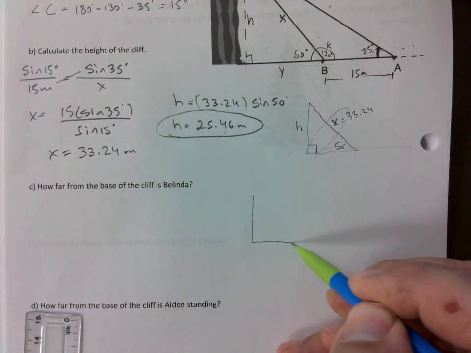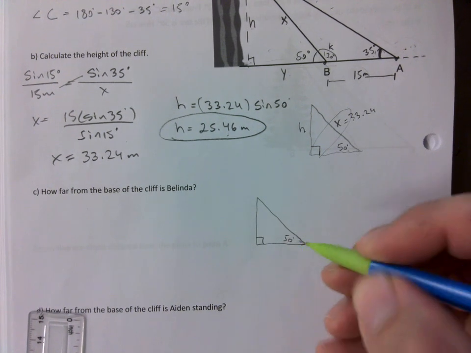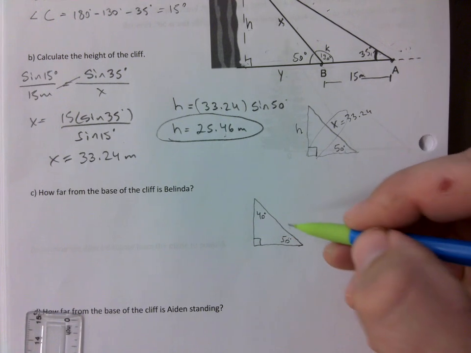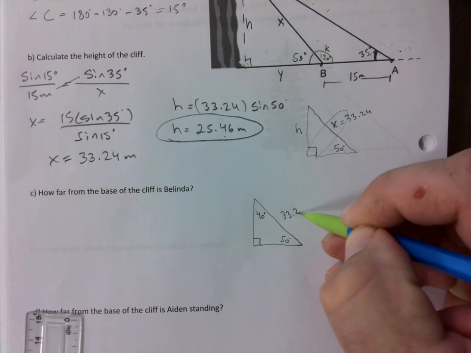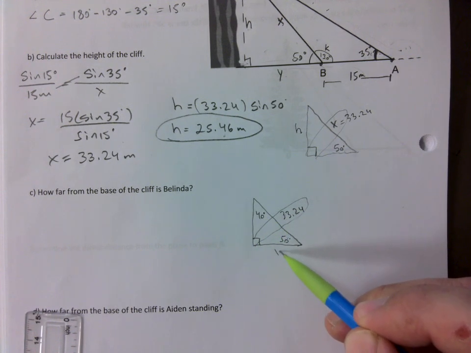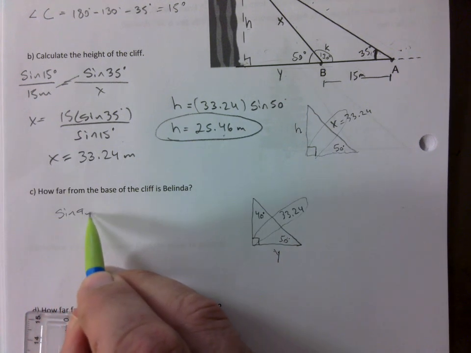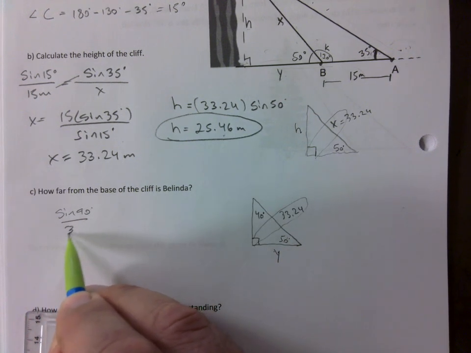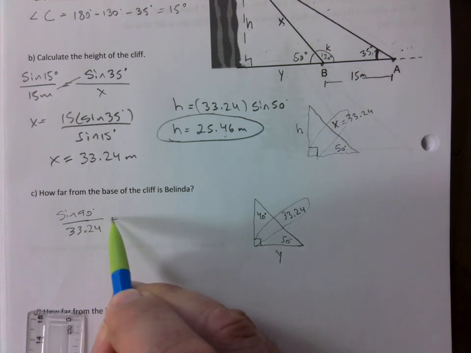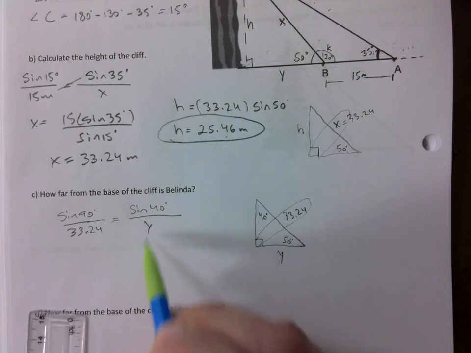So to not throw you off too much, right? This is 90, 50. If this is 50, then this is 40 up here. This one here is 33.24. That's my pair that I'm going to use. I'm going to stick with that one. The 40 is going to give me this one down here. Okay, so that's how I'm going to pair it up. So sine of 90 over 33.24, and then it's sine of 40 over y.